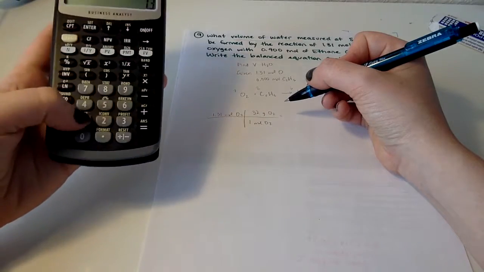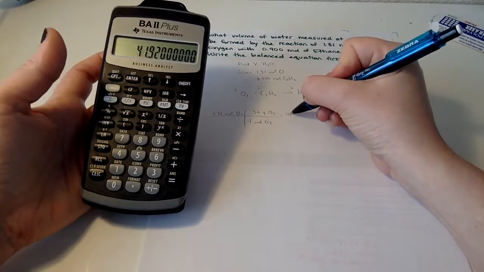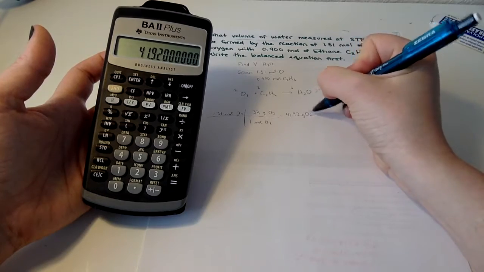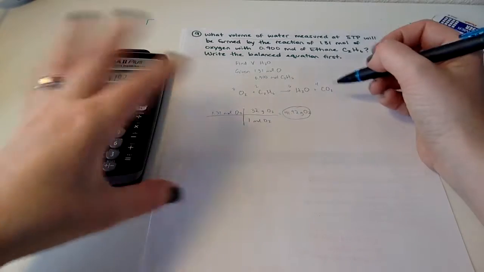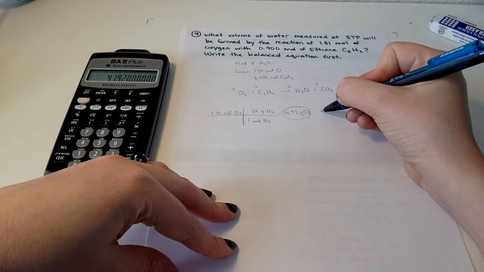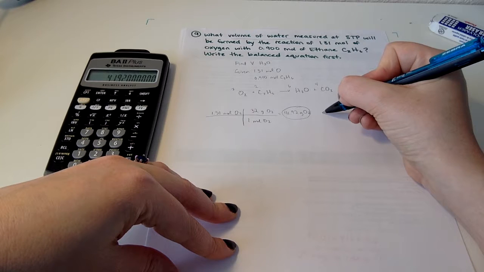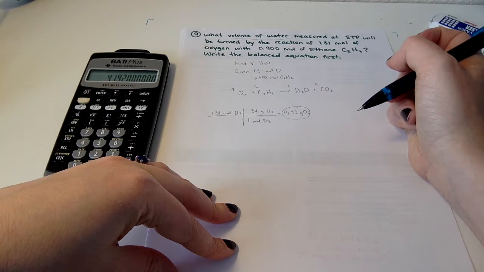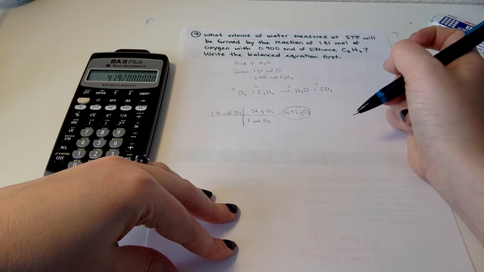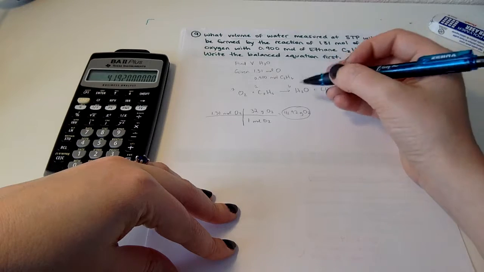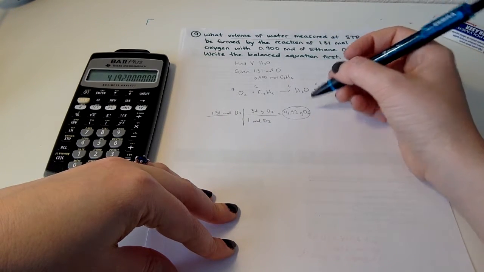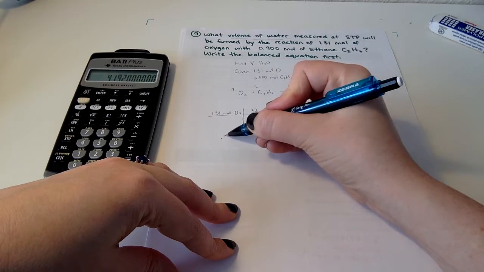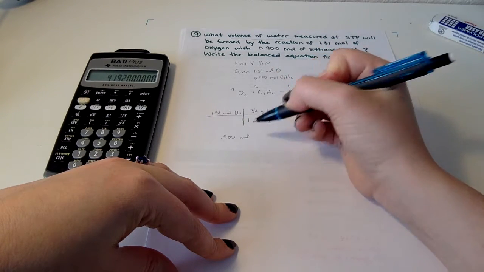Times 1.31 equals 41.92 grams of O2. And then we need to do our C2H6. Actually I don't really think I need to even do the grams. C2H6 is our limiting reactant because there's less of it.